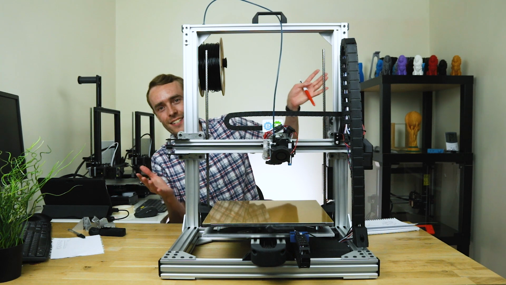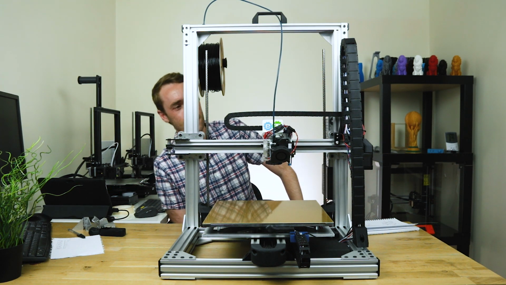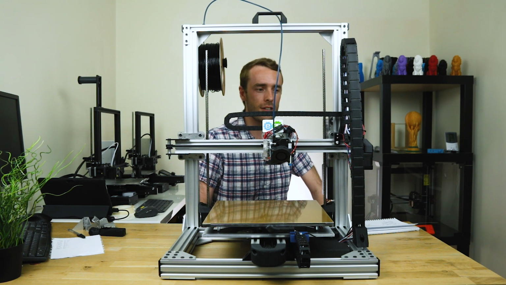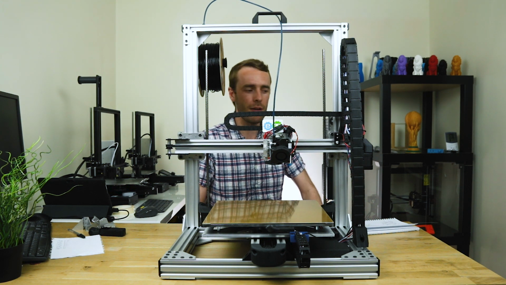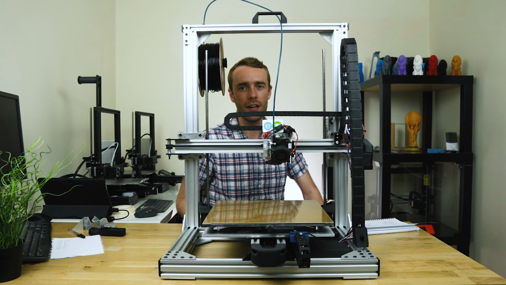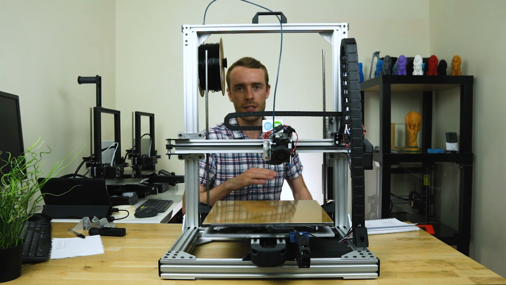Today we're taking a look at this. It's way too big to fit on the desk. Still, I really didn't think this through when I designed such a monstrous printer. Anyway, today we're going to be finally deciding on a name, and also we're going to be taking a look at some of the details of the y-axis.